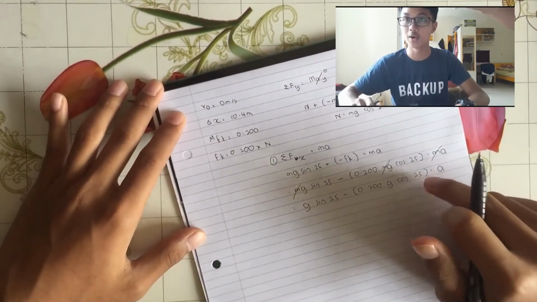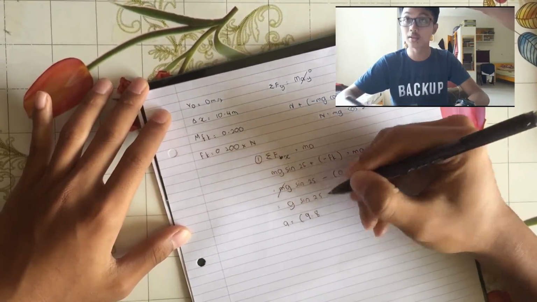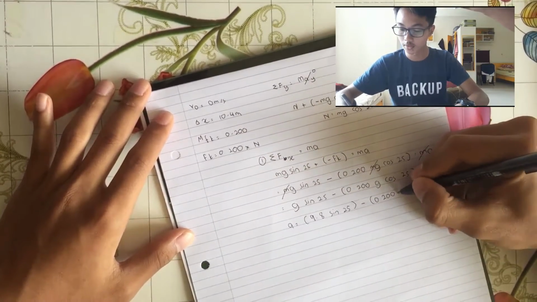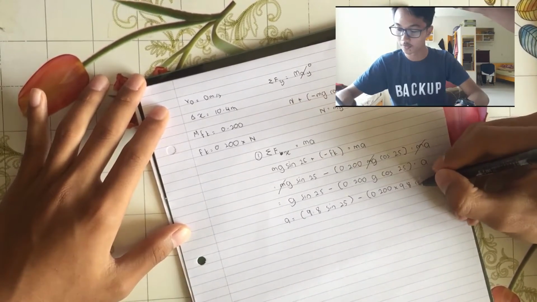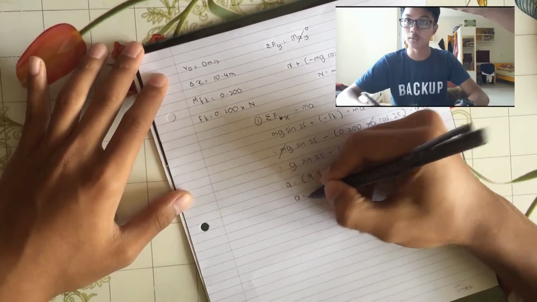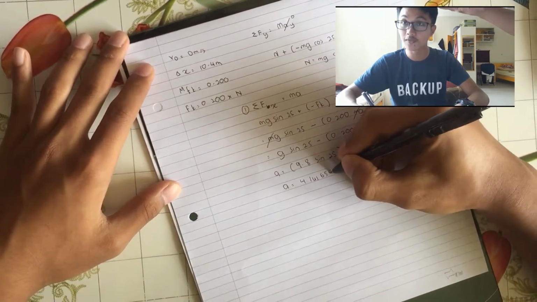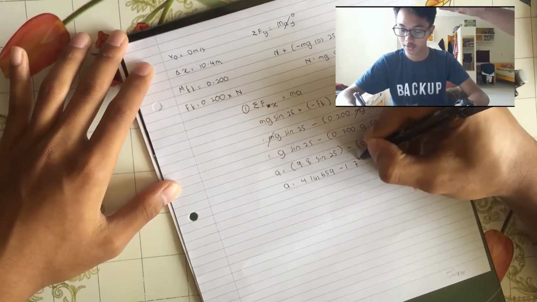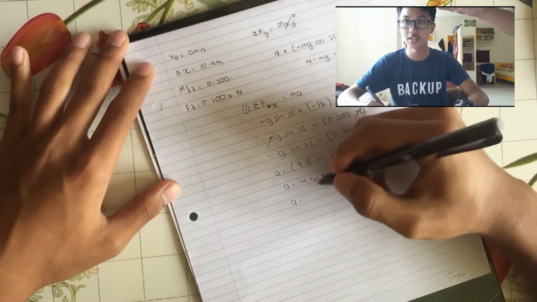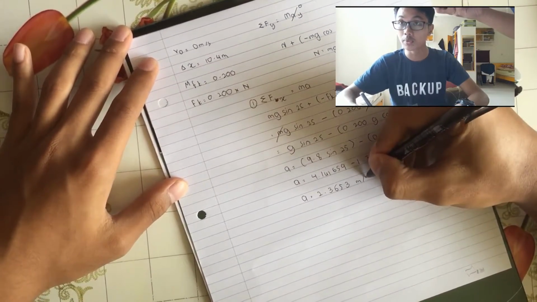So at this point we can find the value of a. So a equals 9.8 sin 25 minus 0.200 times 9.8 cos 25, and then a equals 4.141659 minus 1.77636, and we get the final answer for the acceleration, which is 2.3653 meters per second squared.